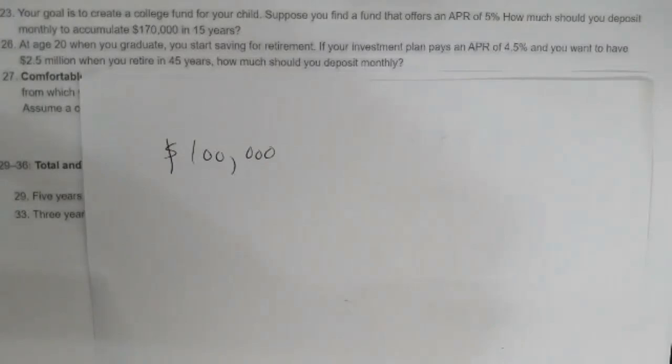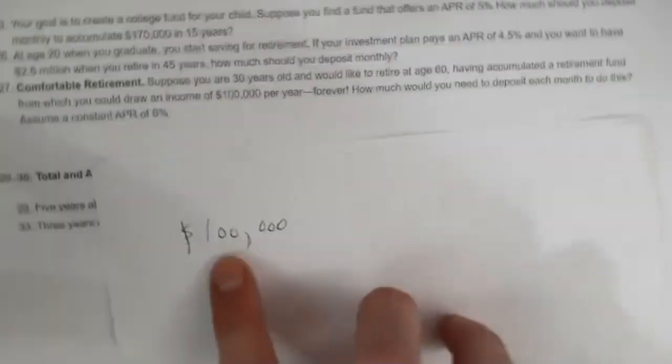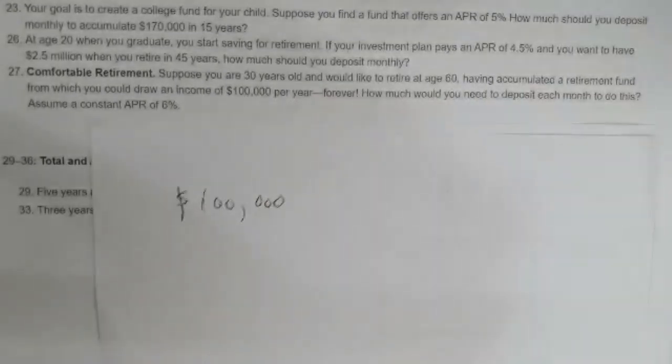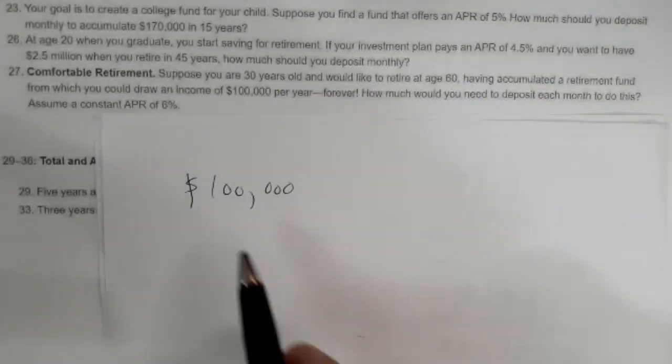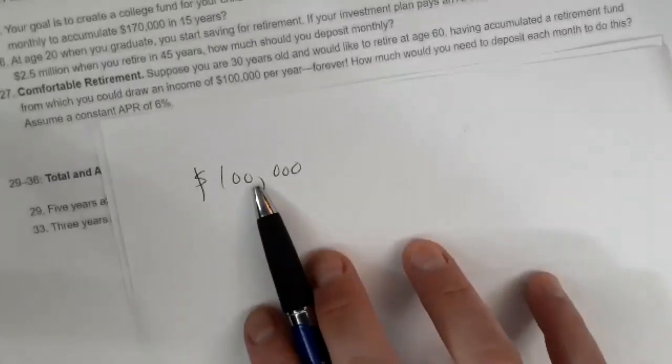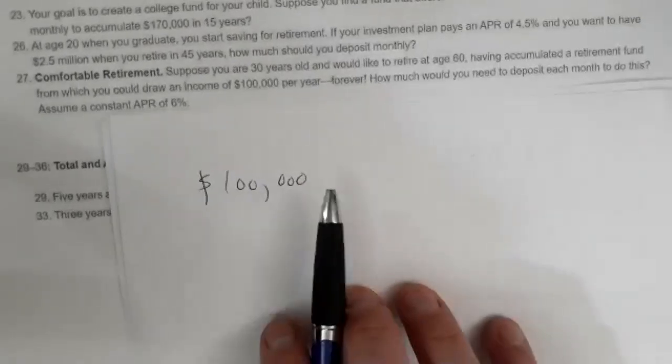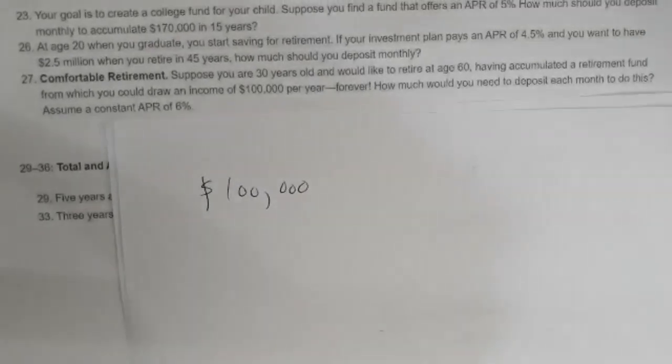Yeah, your principal. So it says here, you want your principal to be in the account untouched. This is not something you would want to pull away from your principal. So if it's not coming from your principal, what does it have to come from? Oh, interest. It's coming from interest.